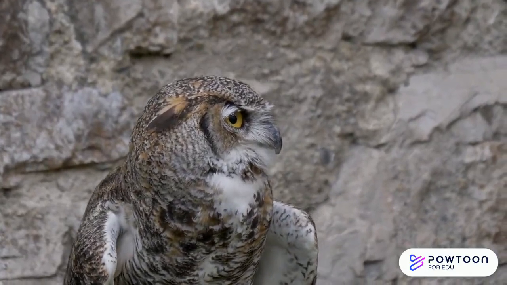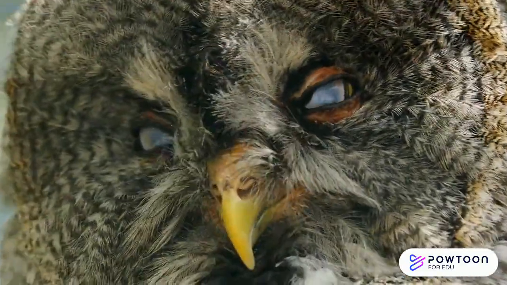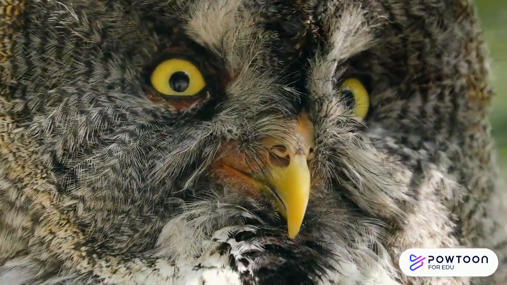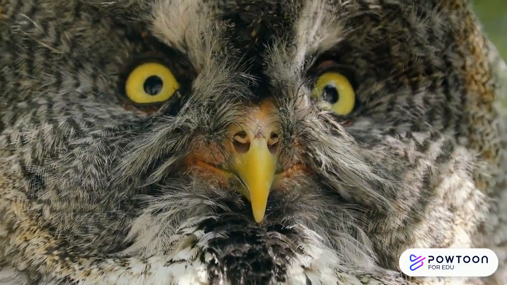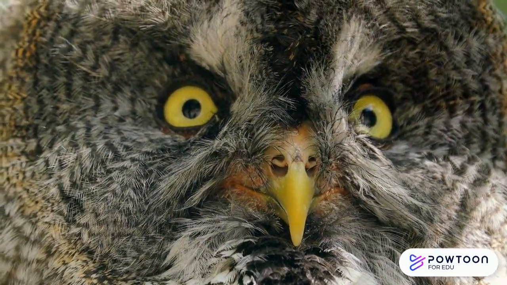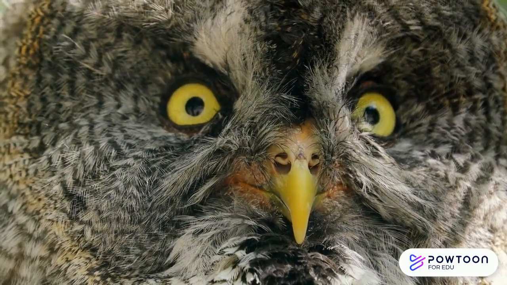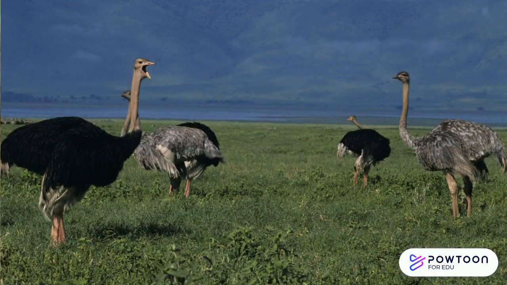An owl also has a third eyelid that works like a windshield wiper to keep its eyes clean and safe. Do you remember the other animal that has a third eyelid? Right, it was the ostrich. There are many different parts that help animals to see.